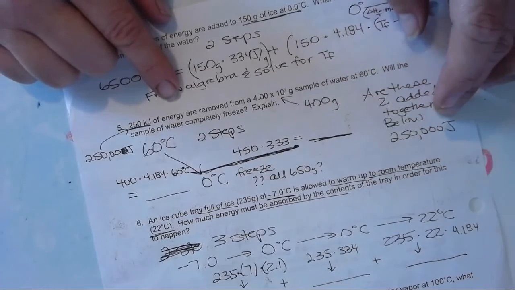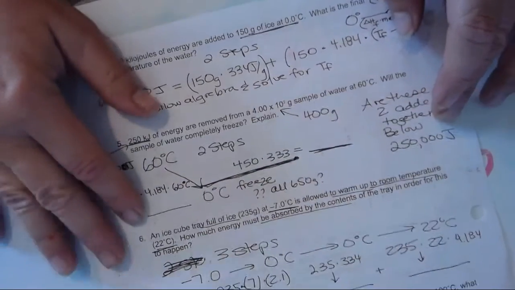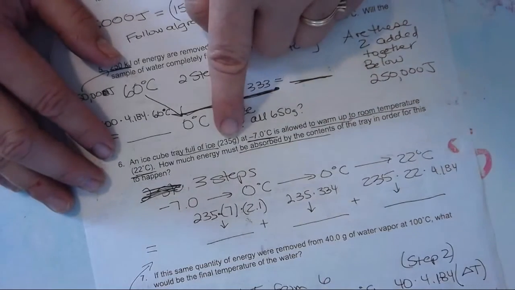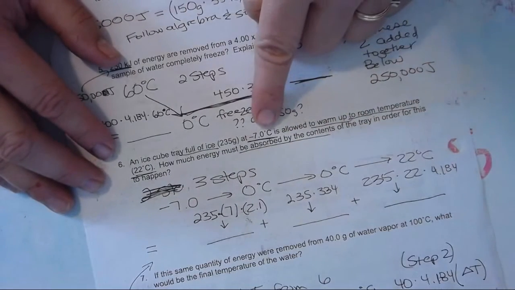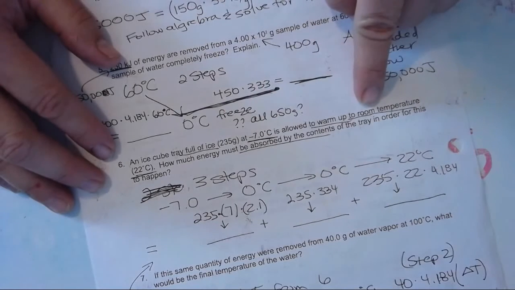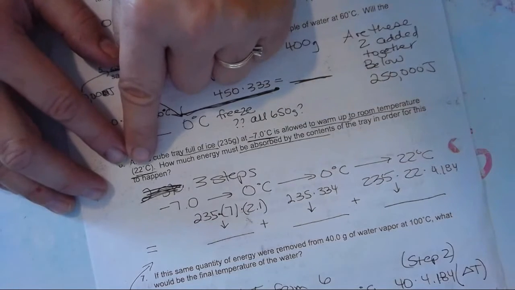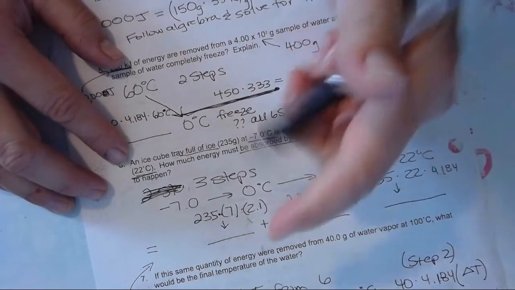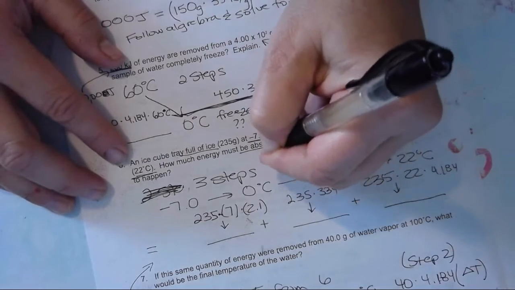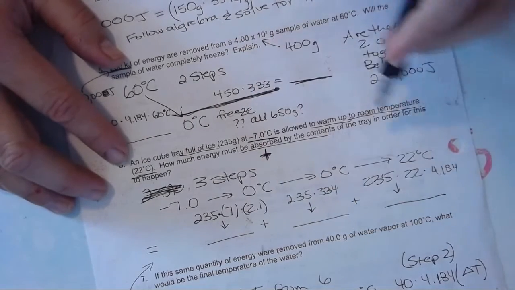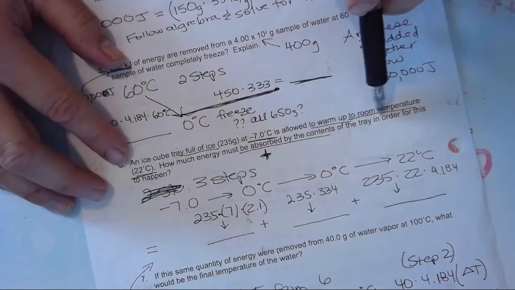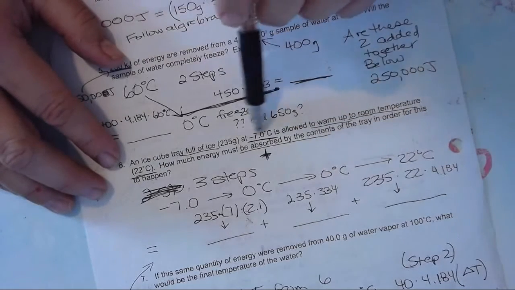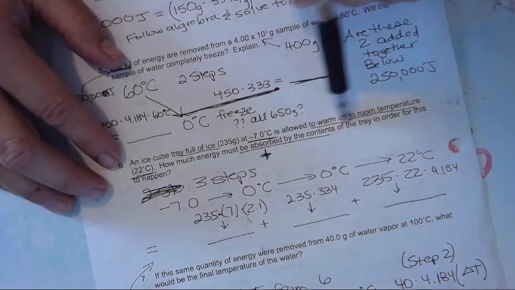Okay? Now, the next question talks about an ice cube tray, which is 235 grams of ice. You're at -7. You want to warm it up to room temperature and get it all the way to 22. It just basically wants to know how much energy must be absorbed. That means you're going to have a positive joule number here, absorbed by the contents of the tray in order to get this to happen. So we're going to warm up ice and see how much energy it takes.